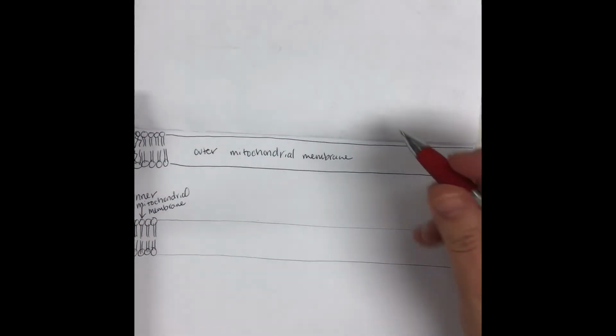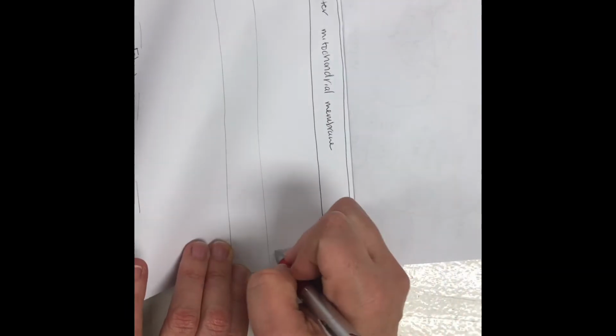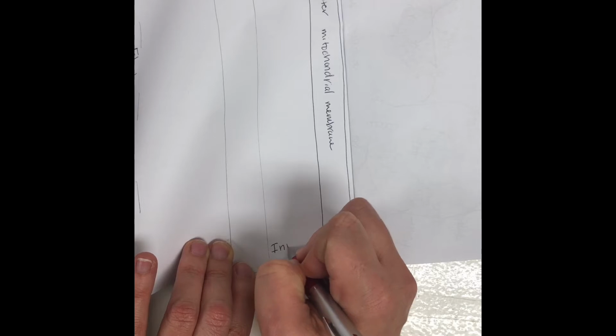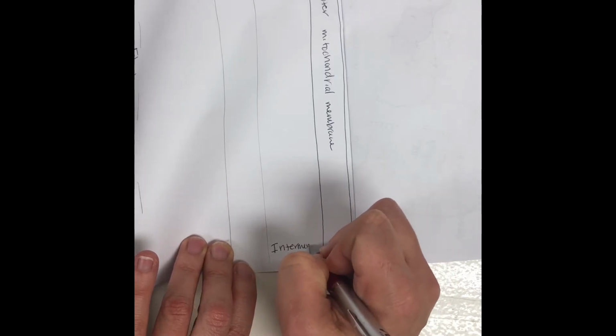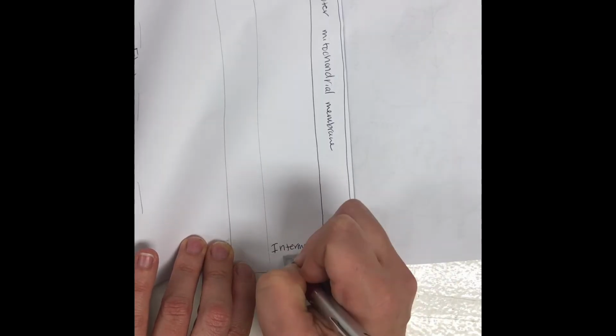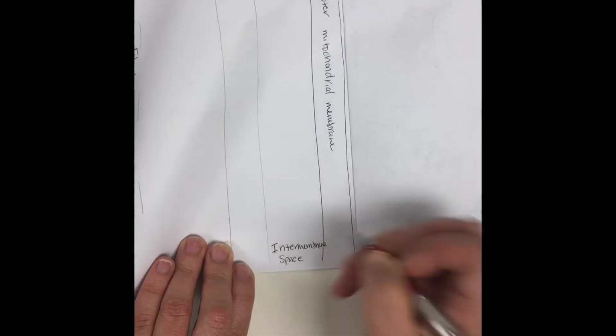Okay, so that means that this space between the two membranes, if you remember, is called the intermembrane space. Or the space between the two membranes.